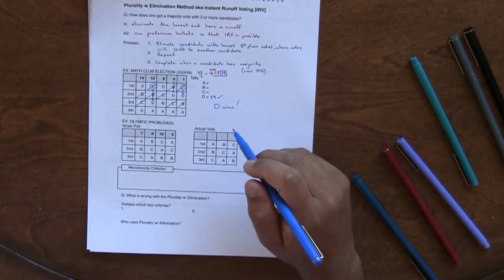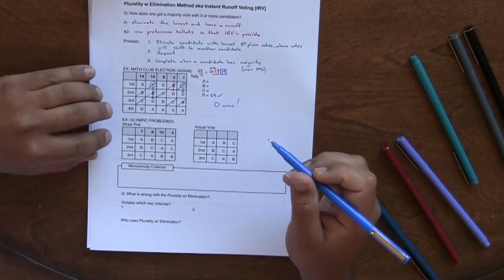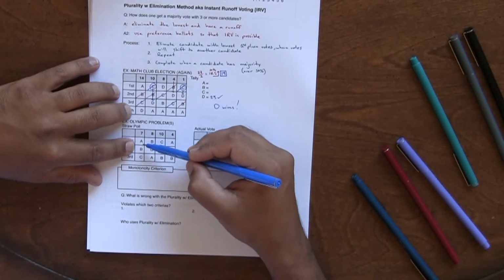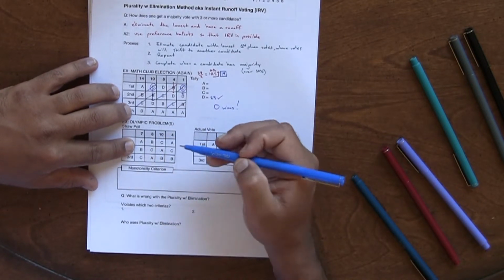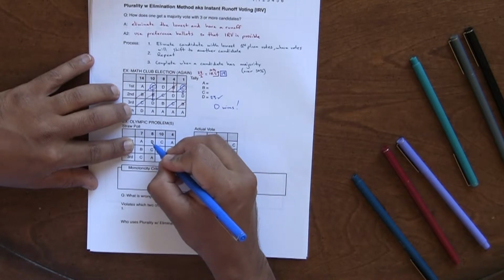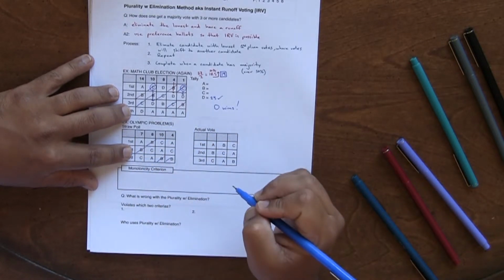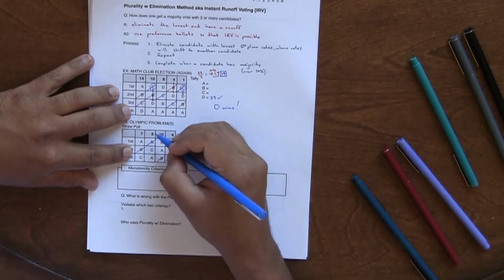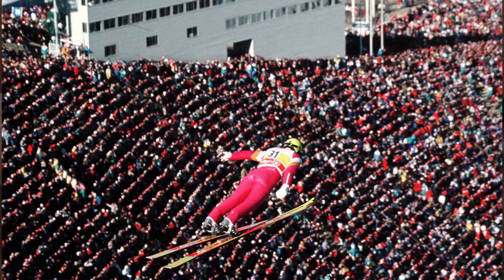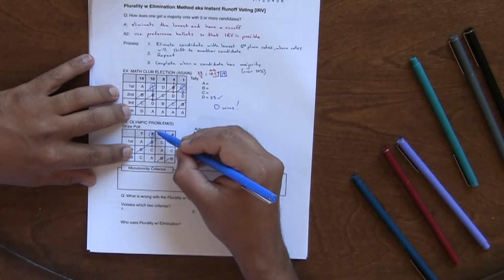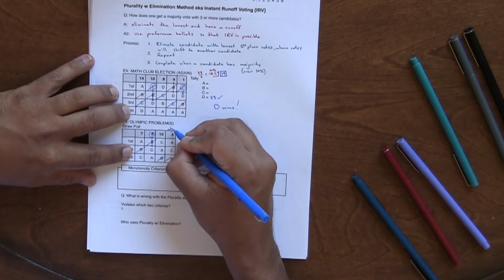So who would win this? Well, if we use plurality with elimination, A has 11, C has 10, B has 8. So that person is gone, B. Who will these votes go to? They will go to C, which is Calgary. So we've got 18 votes versus 11, and Calgary would win.